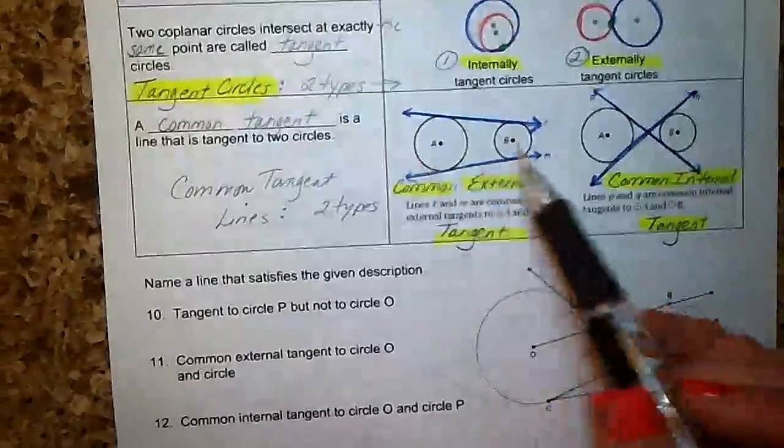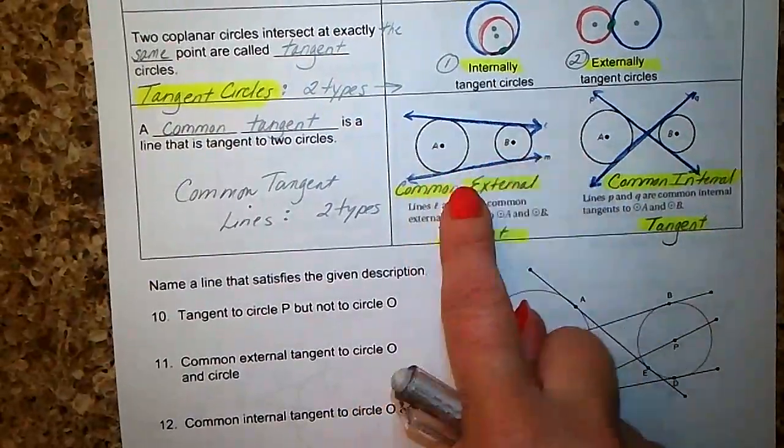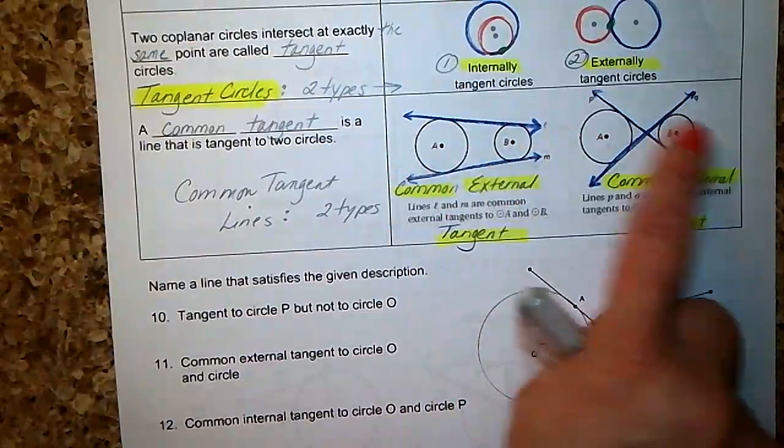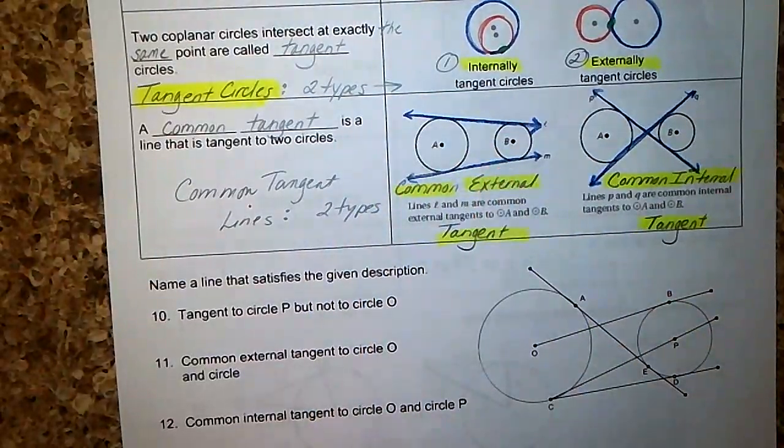But the circles don't always have to touch to have common tangent lines. In this case, these circles are not tangent to each other, but they do have common tangent lines. All right, let's look at the answers to this question. It says we want to figure out what the answers are. Name a line that satisfies the given description.